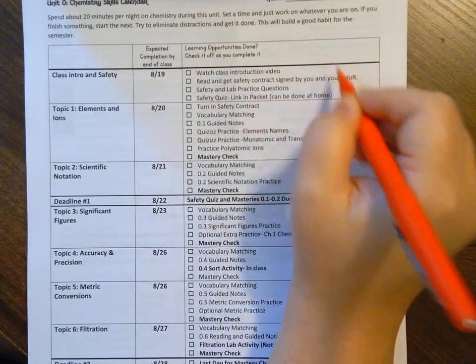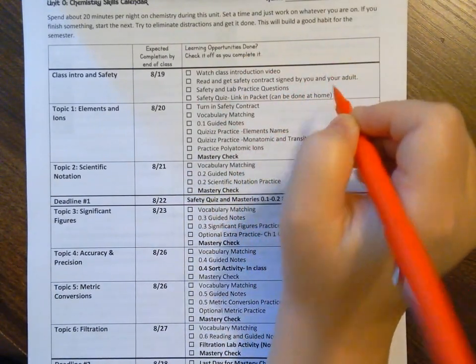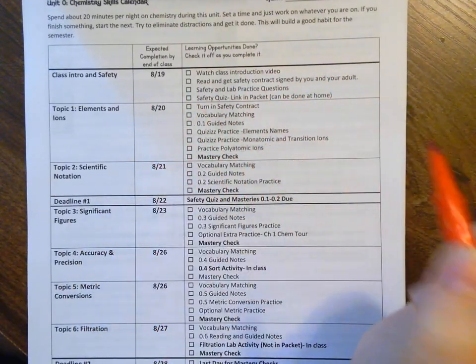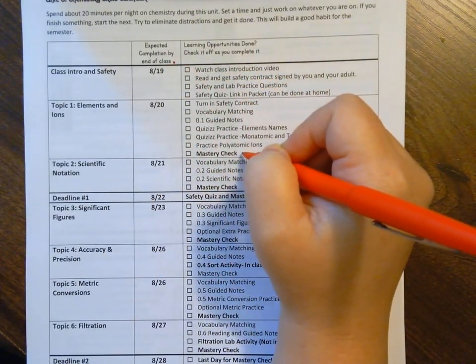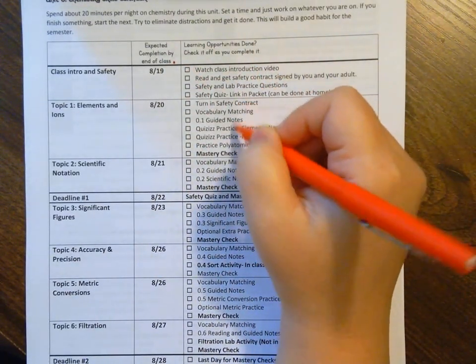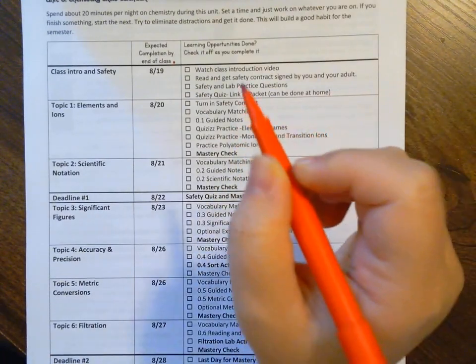So that's basically what we wanted to tackle today. And then let's look at tomorrow. By the end of class tomorrow, we want to be down here. So that means that for homework tonight, we really need to be completing some of this, okay?